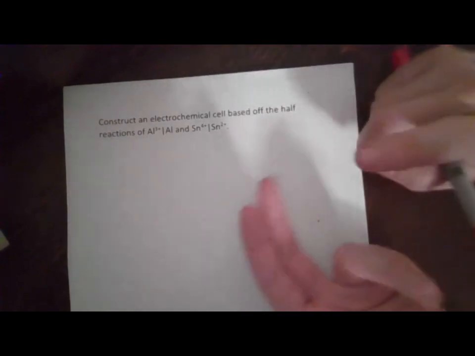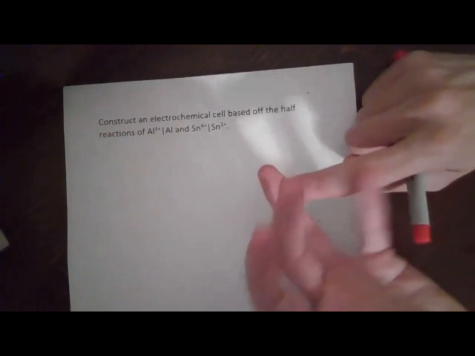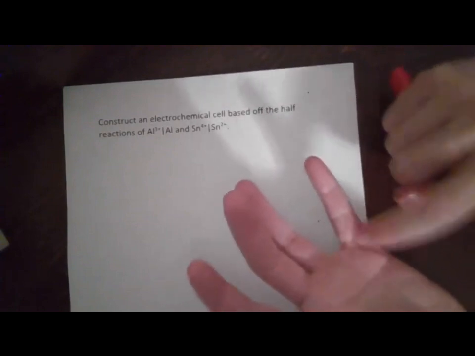All right, so what is it? We want to construct an electrochemical cell. What does that even mean? What we want to end up with is a cell notation description. Really, that would be the bare minimum of describing what's the anode, what's the cathode in terms of reaction, and what are literally the materials I'm going to use. And we're going to draw a picture of it as well.